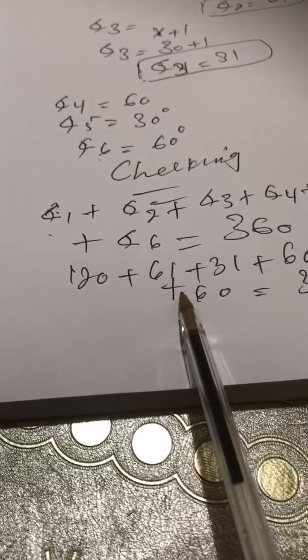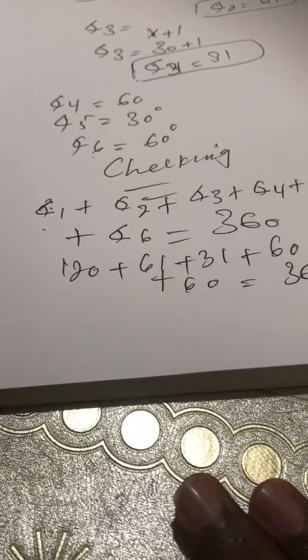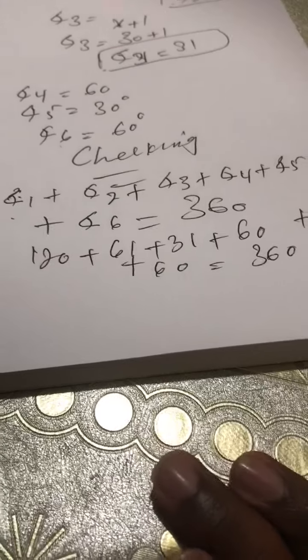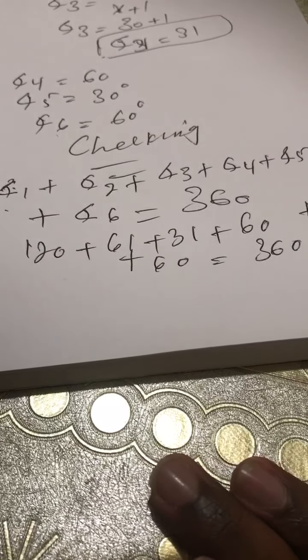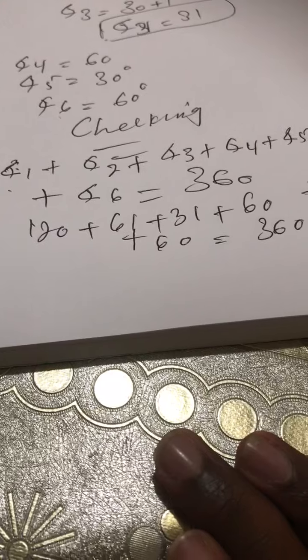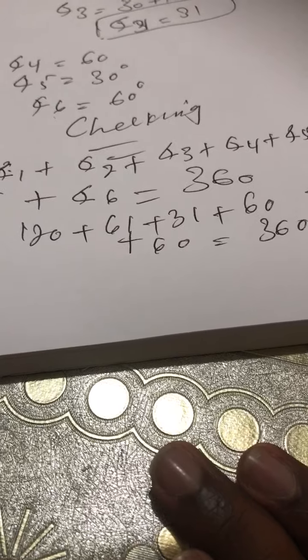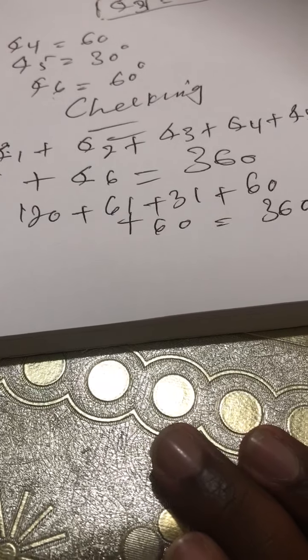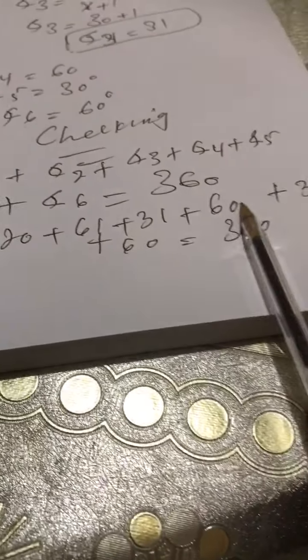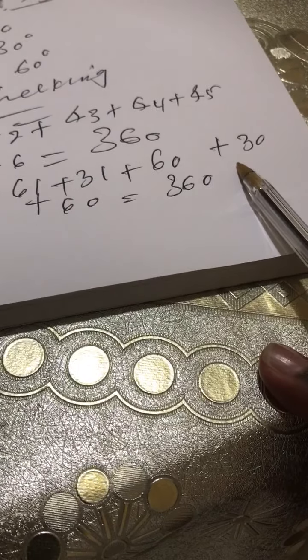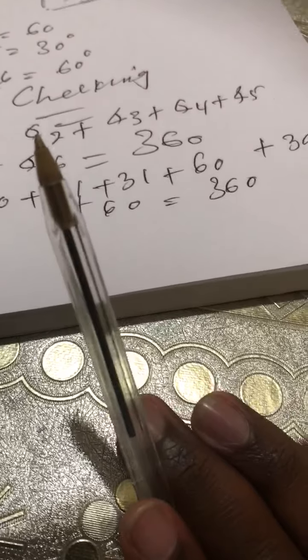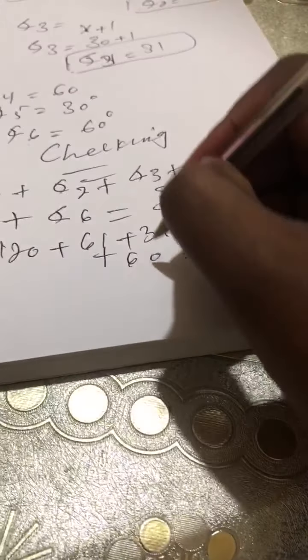Okay, 120 plus 61. That would be 181. 181 plus 31. First add 180 plus 30. It would be 210. 210 plus 1 and 1, 212. 212 plus 60, 272. 272 plus 30, 302. 302 plus 60, 362. So we have here 362 equal to 360 degree.